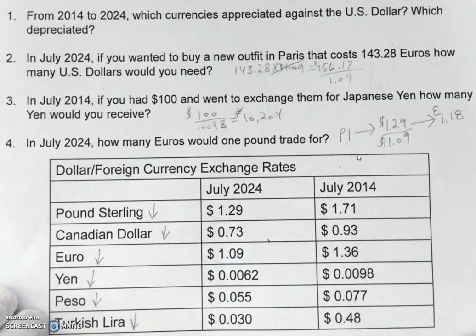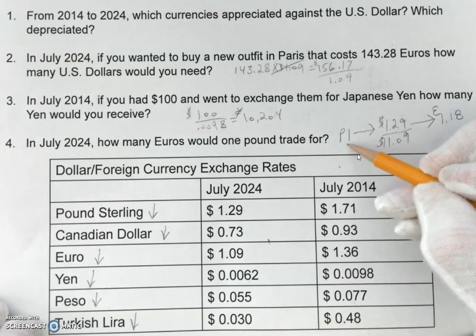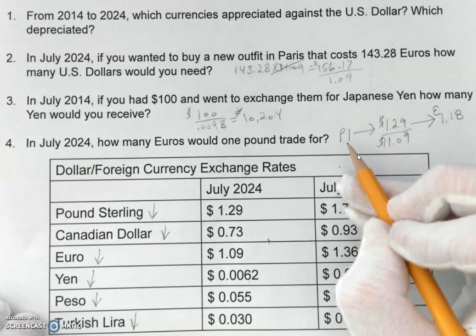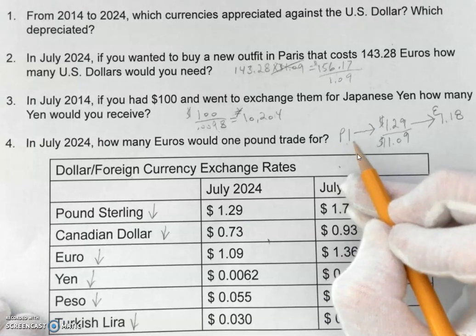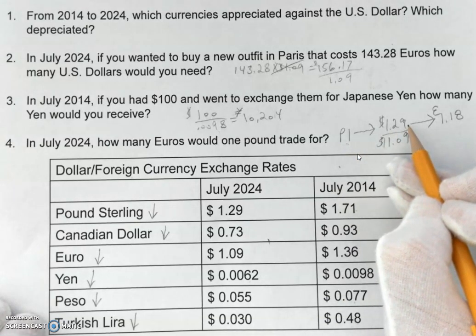Again, this is the traveling scenario. I'm in London, I've got a pound, and for one reason or another, I can't trade them directly for euros. There's a market that you can directly trade, but just imagine. So I find somebody that will take that pound and give me $1.29 for it.